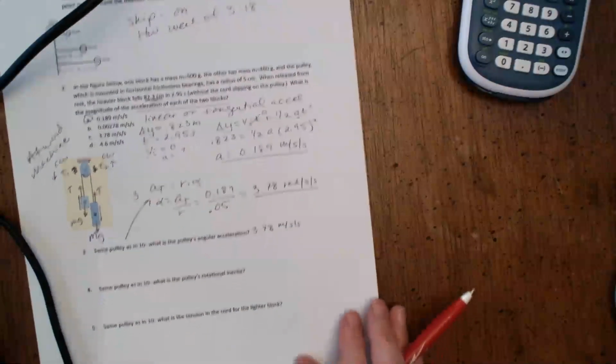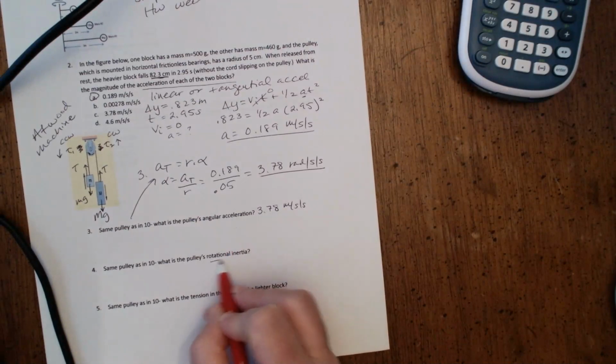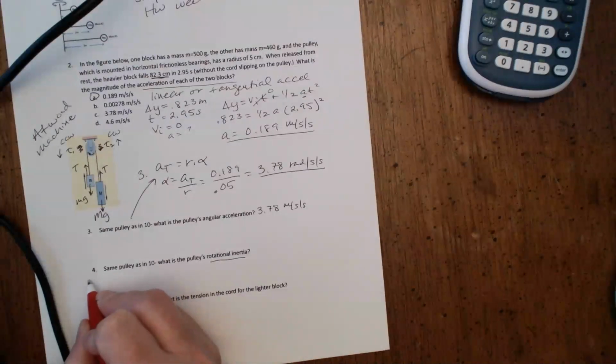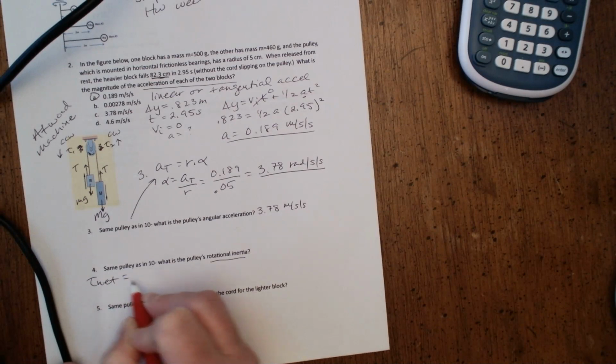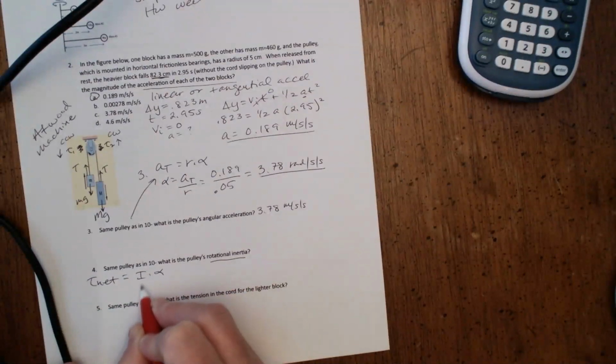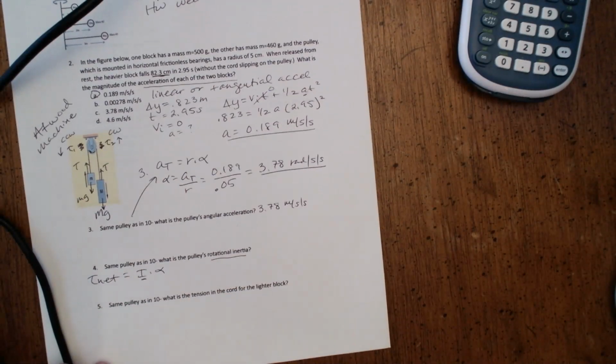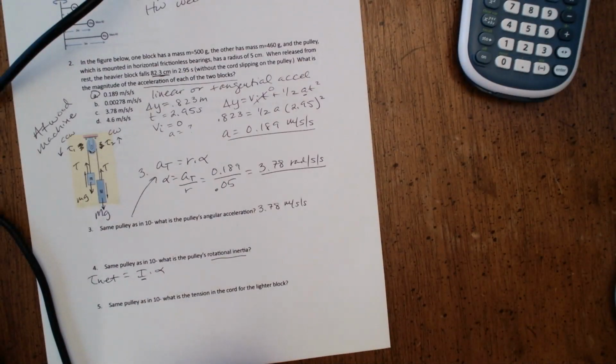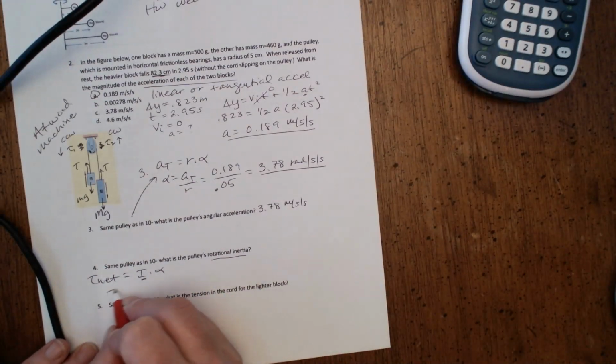Then we want the rotational inertia. And this is where it gets a little complicated because we've got to figure out what our net torque is, so we can solve for rotational inertia. Net torque is going to be the difference between the tensions.